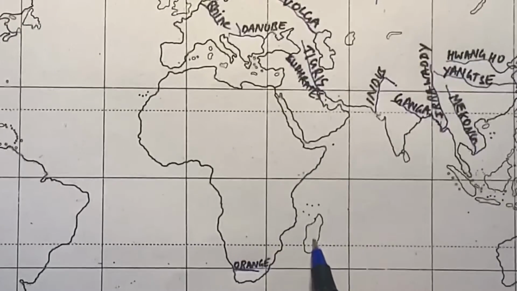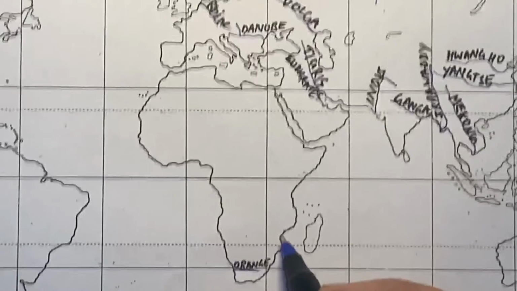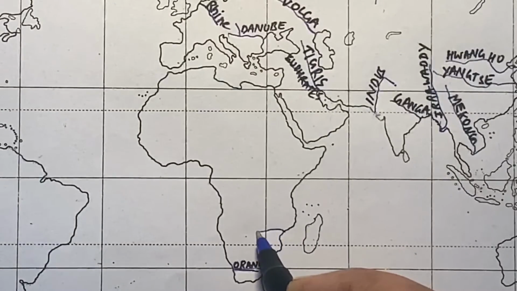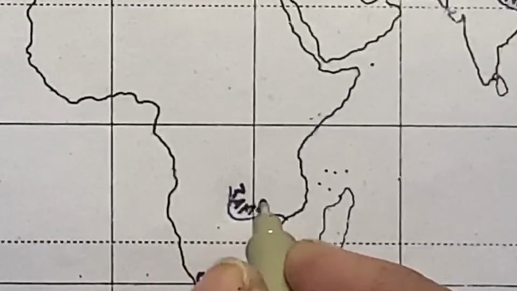Keeping the center of Madagascar as your key point, you will also draw a blue line touching the southeast boundary of continent Africa. Take this line towards west and then turn northward. Write the name Zambezi.